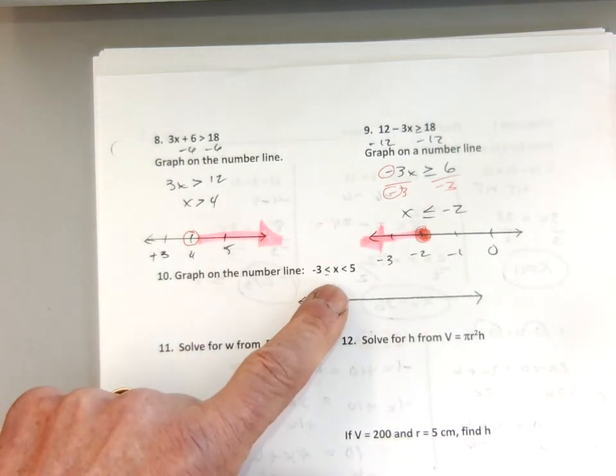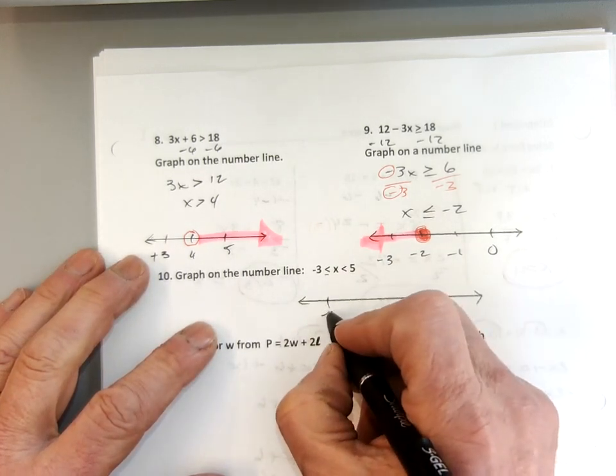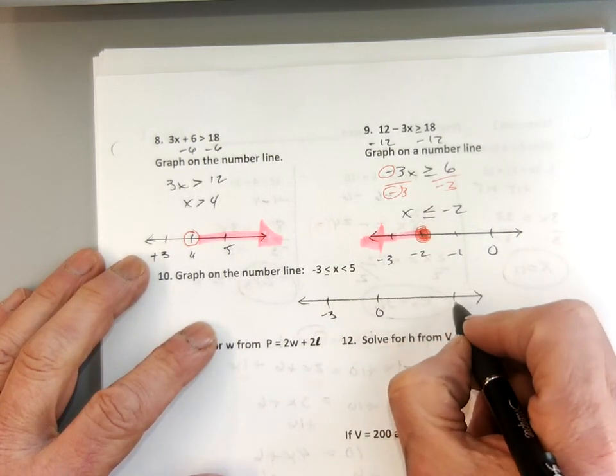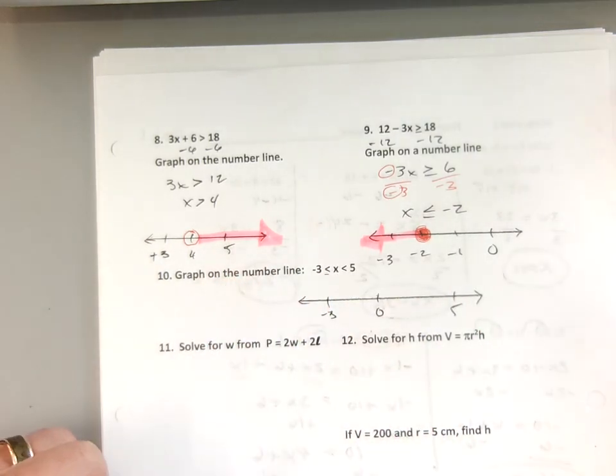Number 10 is a compound inequality. It's an AND statement, so I'm going to go negative 3. I know 0 is right about here, and 5 is up here. It's going to be greater than or equal to negative 3. Okay, closed circle.